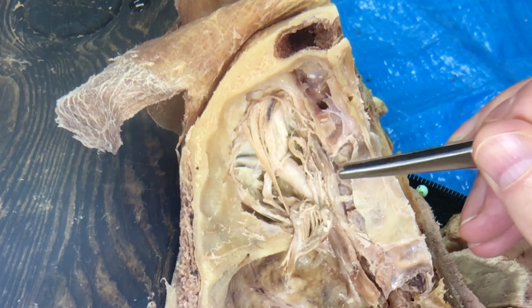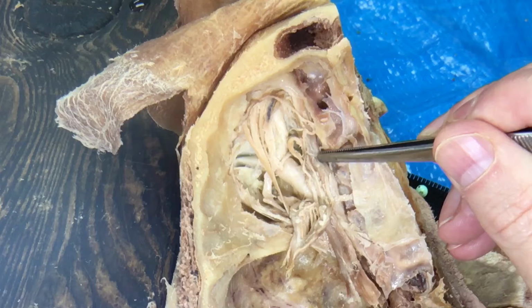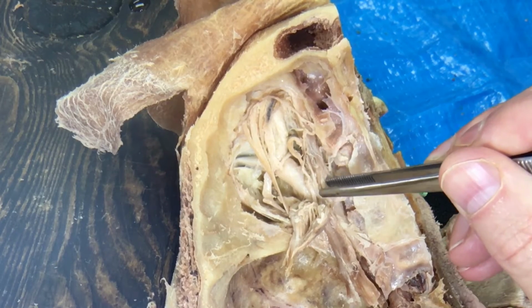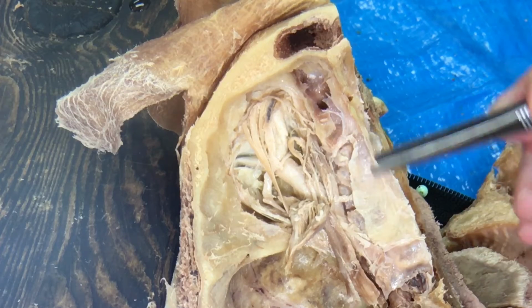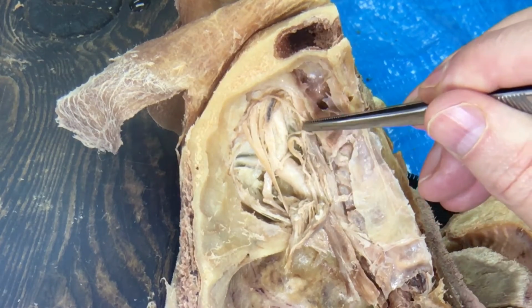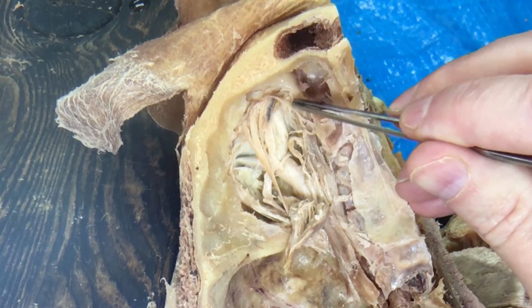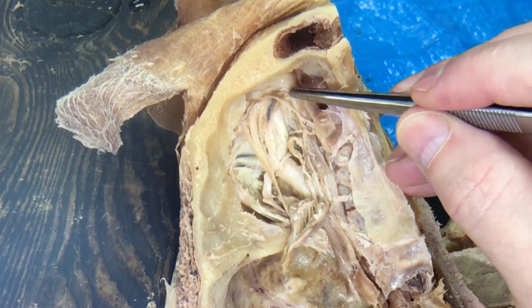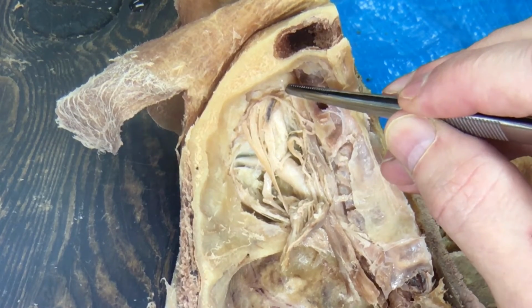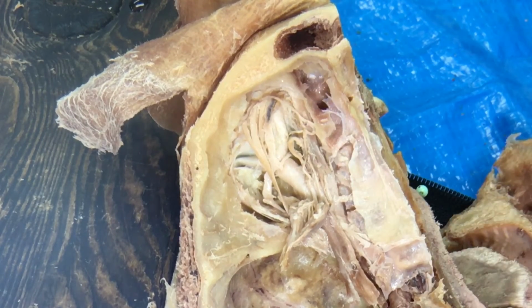Looking more medially, we can find the superior oblique muscle. Any nerve entering it from the posterior would be the trochlear nerve. If we follow the superior oblique muscle anteriorly, we would see that it's going through a trochlea. This is a connective tissue loop that the tendon will pass through. We don't see it here, but it would be anteromedial in this area.